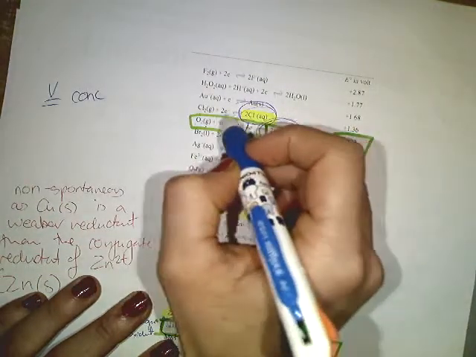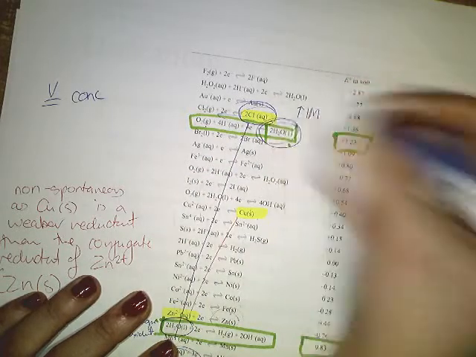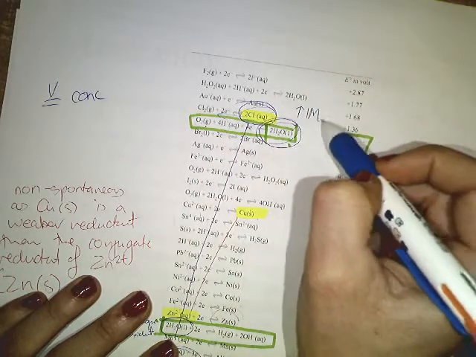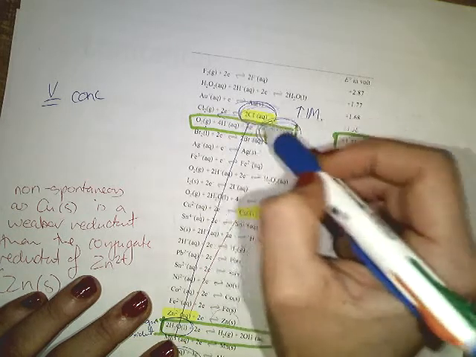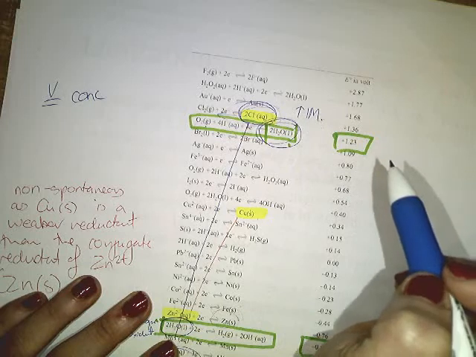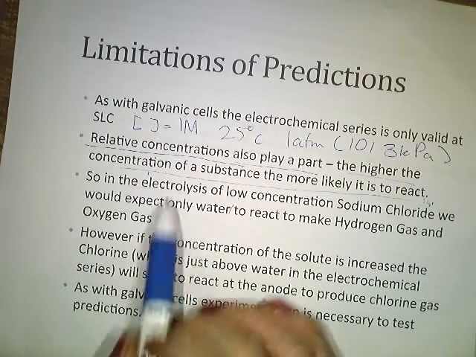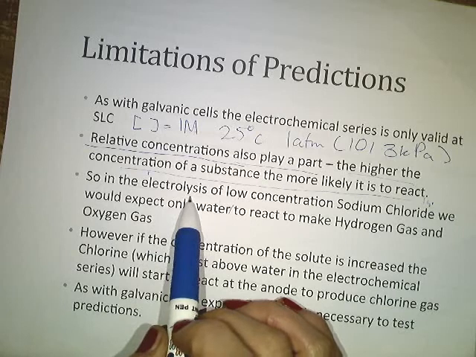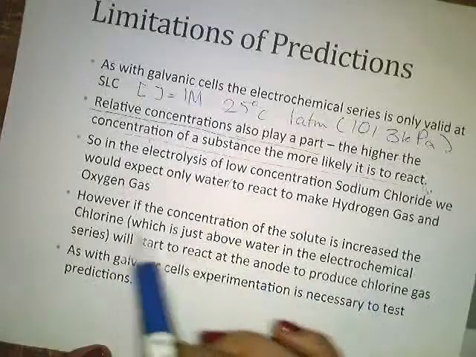It was aqueous, but they said it was very concentrated. And actually we got the oxidation of chlorine. Because it was higher than 1 molar, and it was quite a bit higher, we actually got the preferential oxidation of it.